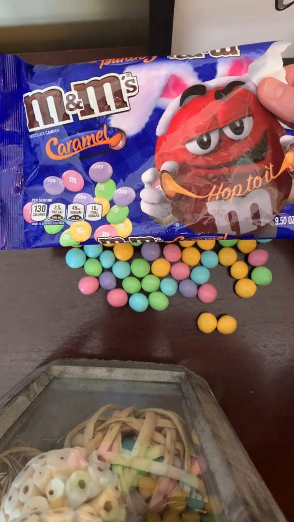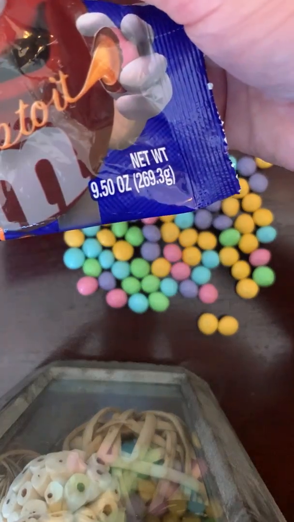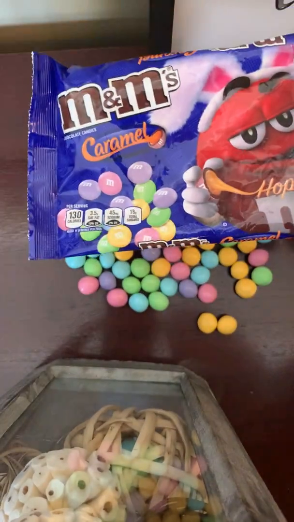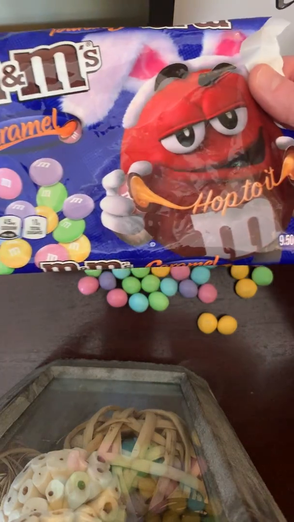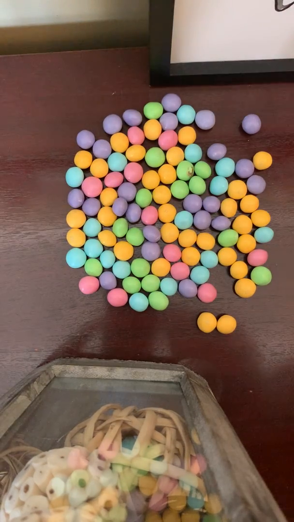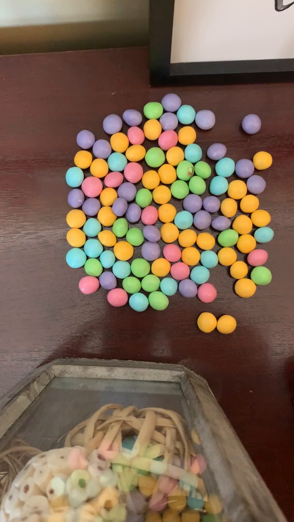This is the bag that I dumped out, and it was a new bag. Nobody has eaten any. It has 9.5 ounces. So if we weighed it, it would weigh 9.5 ounces. But the bag doesn't tell you how many actual candies you get inside the bag. In order to estimate this, before we count them out, let's all make an estimate.